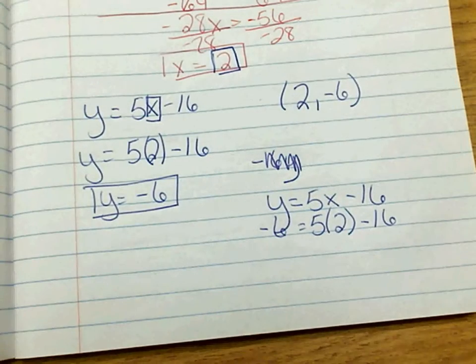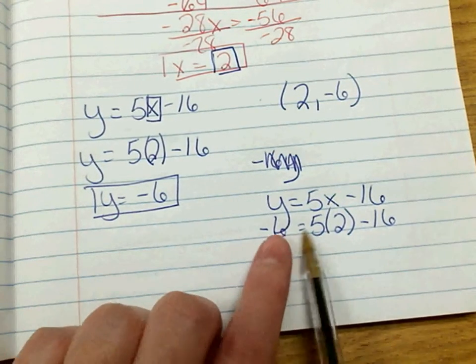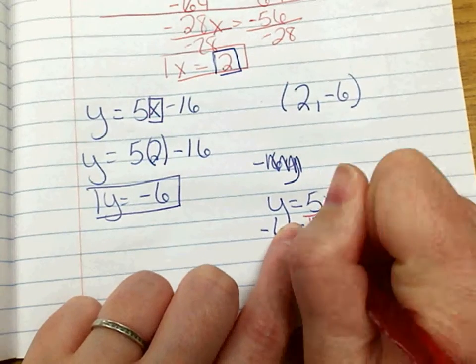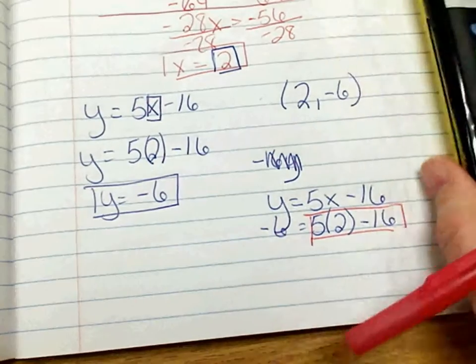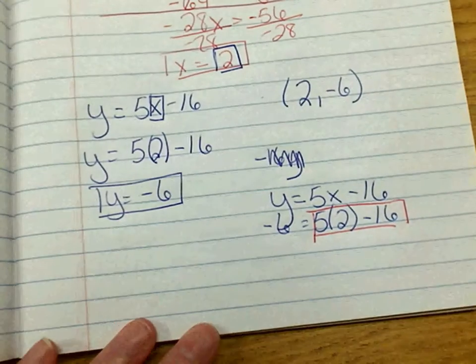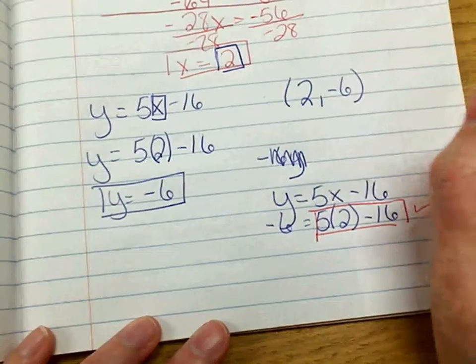So what I'm doing is I'm just checking. I can't put the equals in, so I'm only going to put this part right here into the calculator. And we already did that, and it sure enough did equal negative 6. So we've checked it. It is correct.